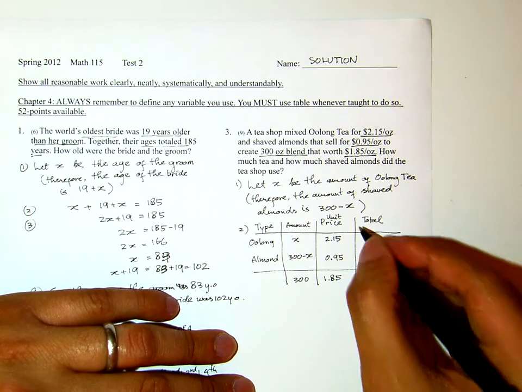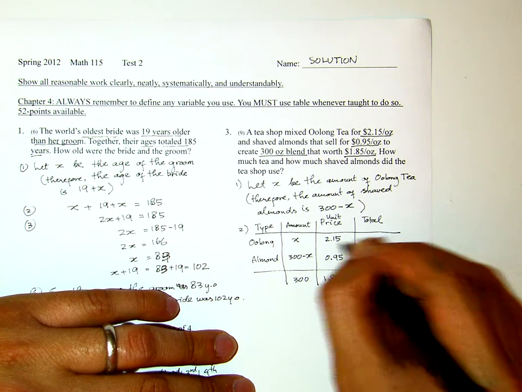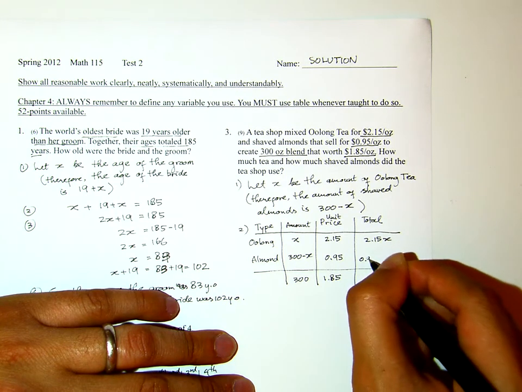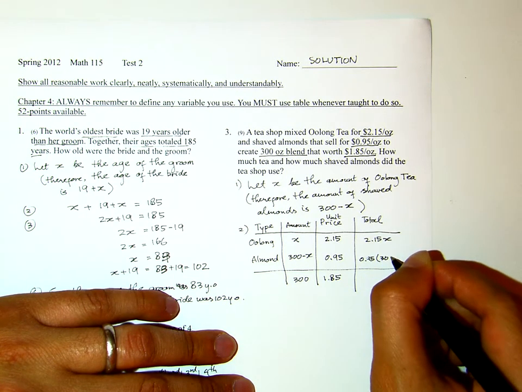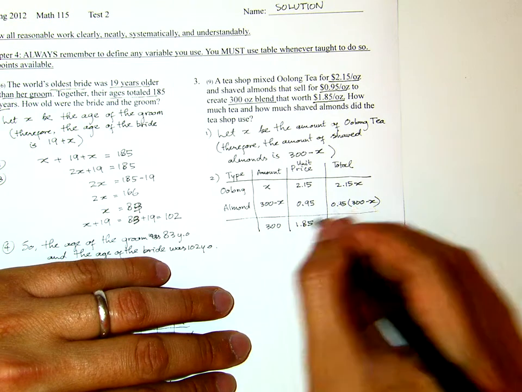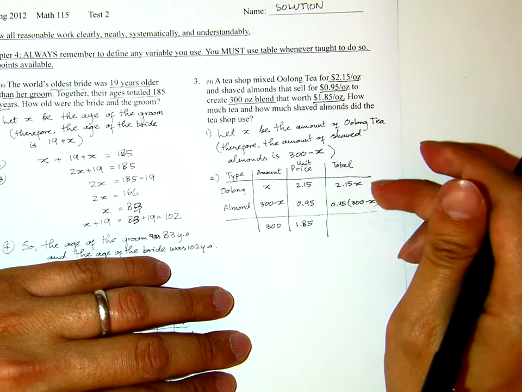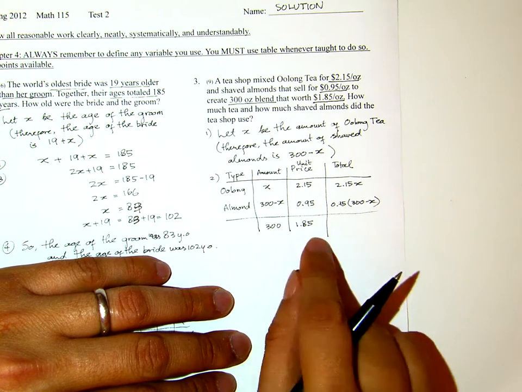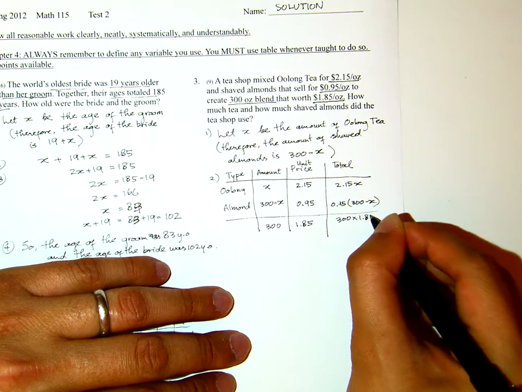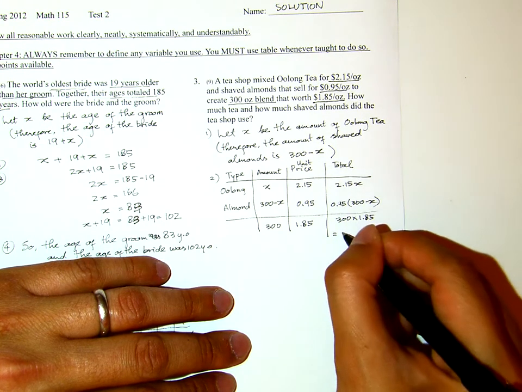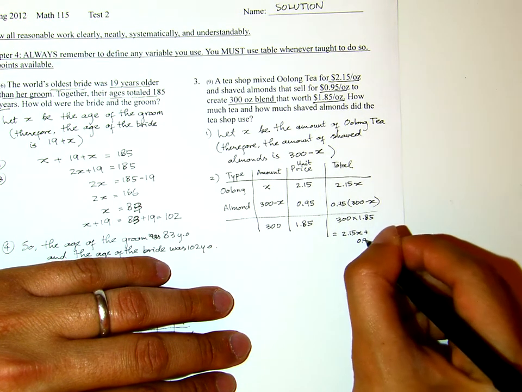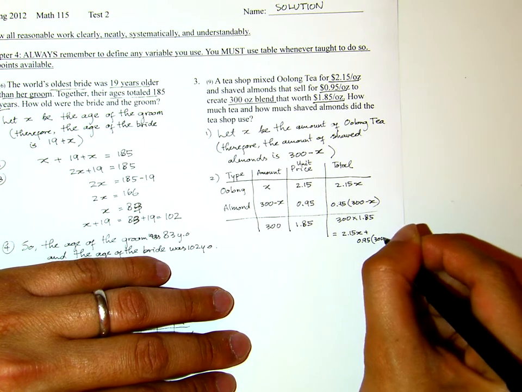Now here, if I multiply, this is $2.15 times x. This is 0.95 times 300 minus x. And here is the total, which is this. The total of these two here will be the same as the product of these two. So 300 times 1.85 equals the sum of that, $2.15x plus 0.95 times 300 minus x.